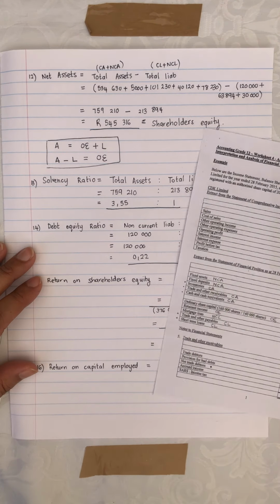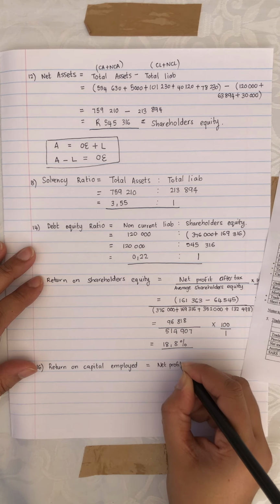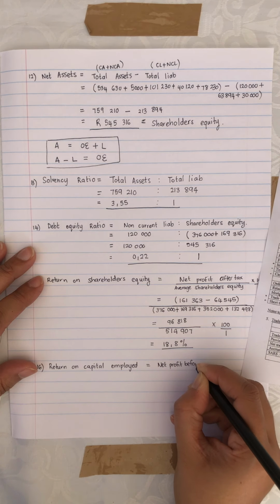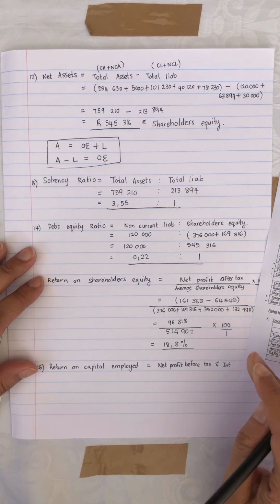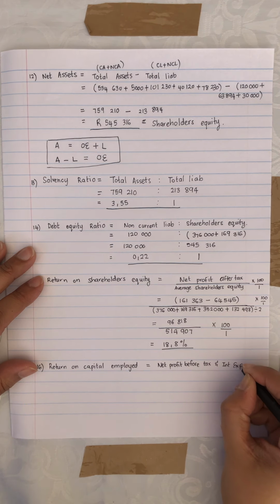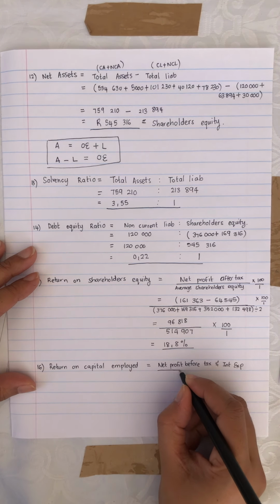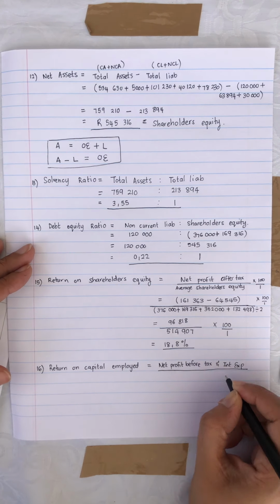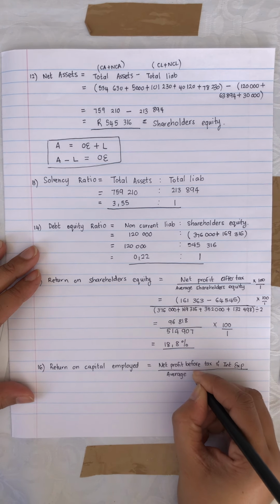So we need net profit before tax and interest expense, divide that by average total capital employed.